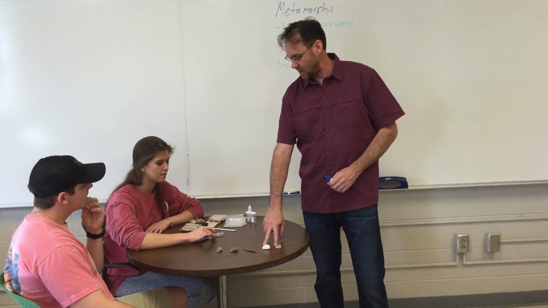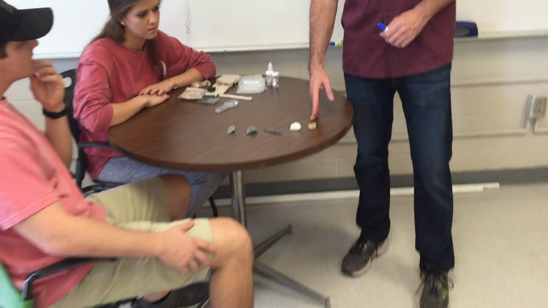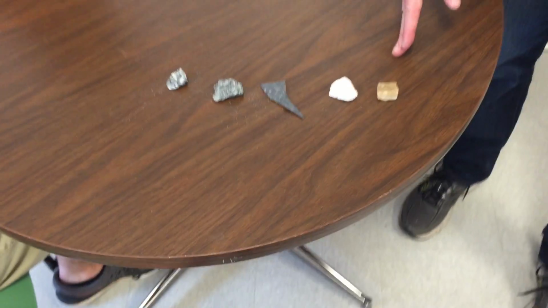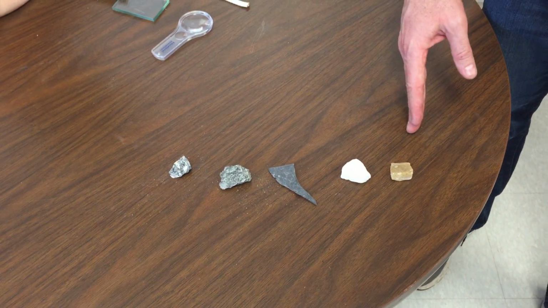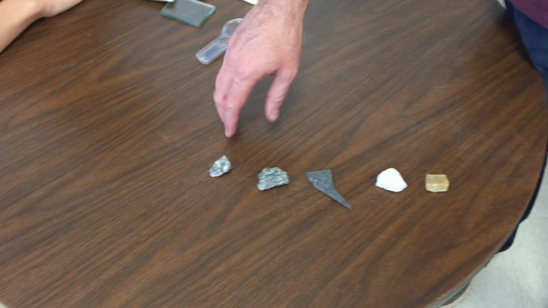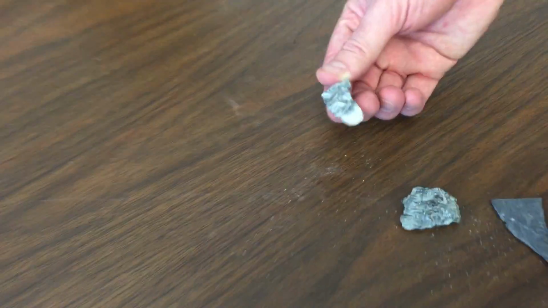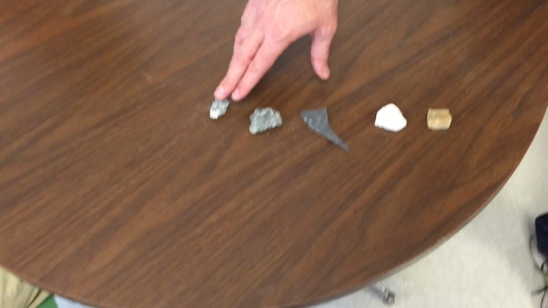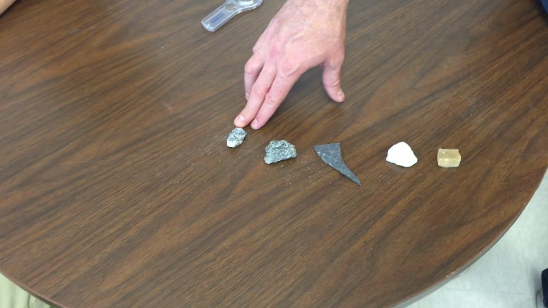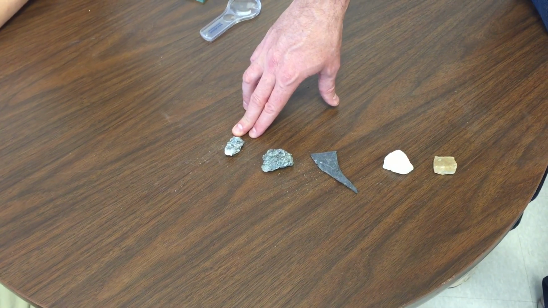So these two are non-foliated, and on this side we have low heat and pressure, but still enough to metamorphose the rock. Here we have very well developed foliation. This is a bad example of this, but at any rate it's there. And this is the highest amount of foliation as well as heat and pressure.